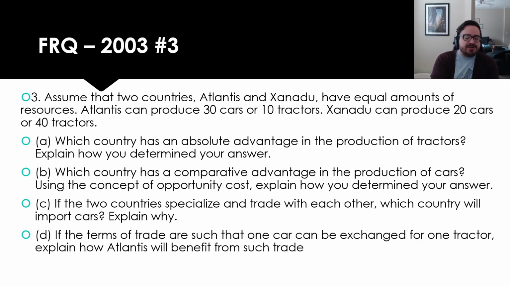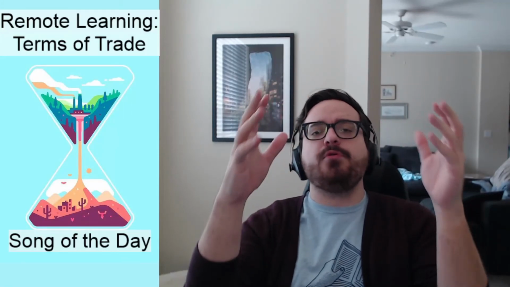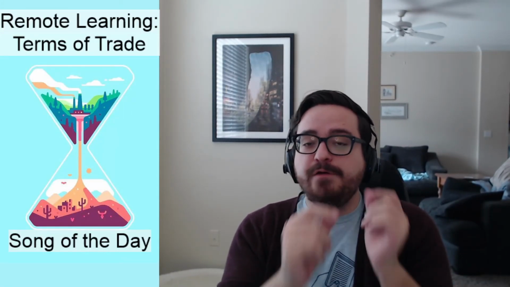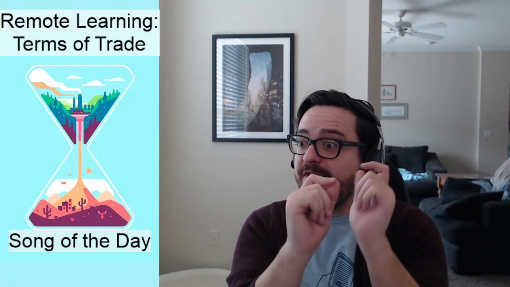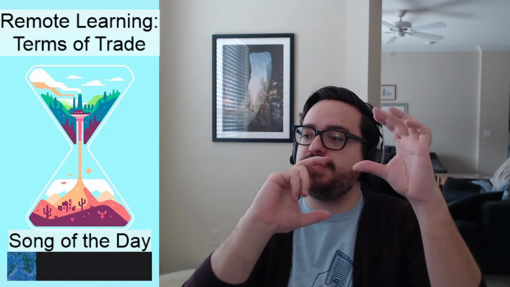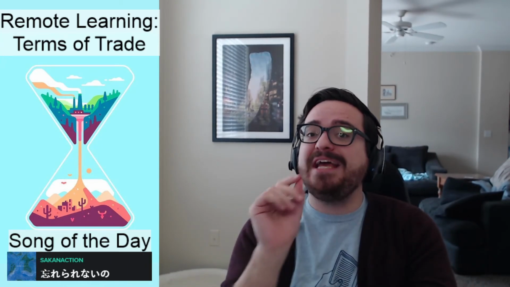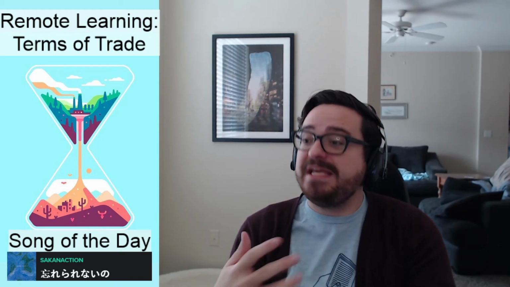Work through as many practice problems with terms of trade as you can. That way you get a feel for how it works. The idea of, let me switch this back to the bigger camera, the idea of setting up the range of the opportunity costs, figuring out who's giving up what in the trade, and then comparing to the opportunity costs. That's a big thing that you've got to repeat a handful of times.